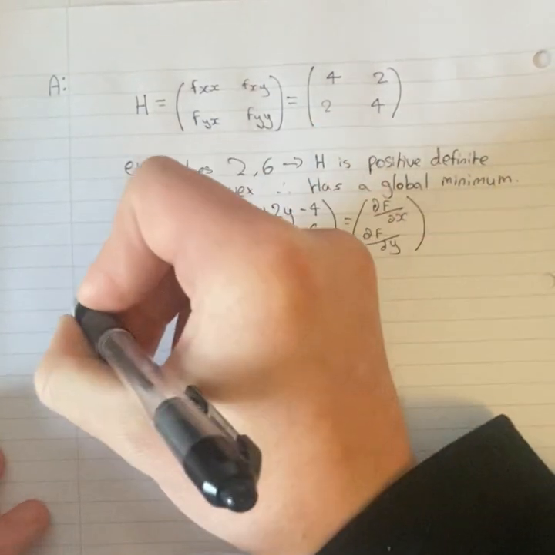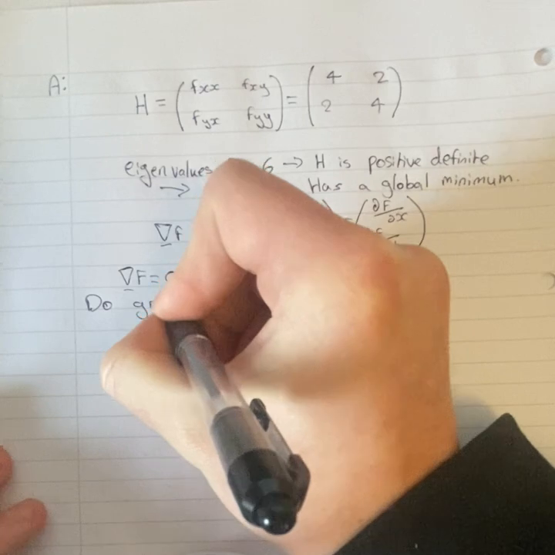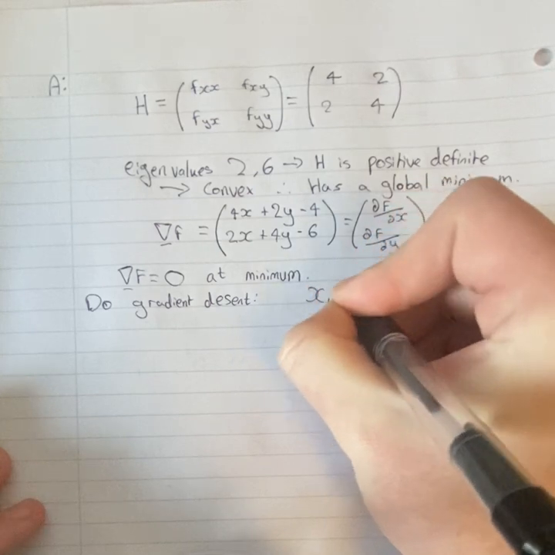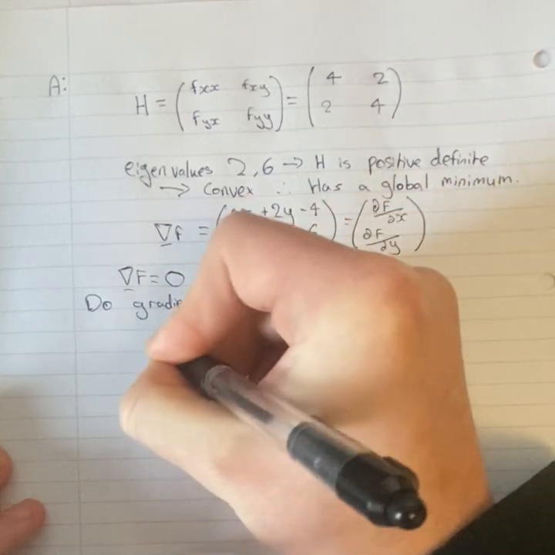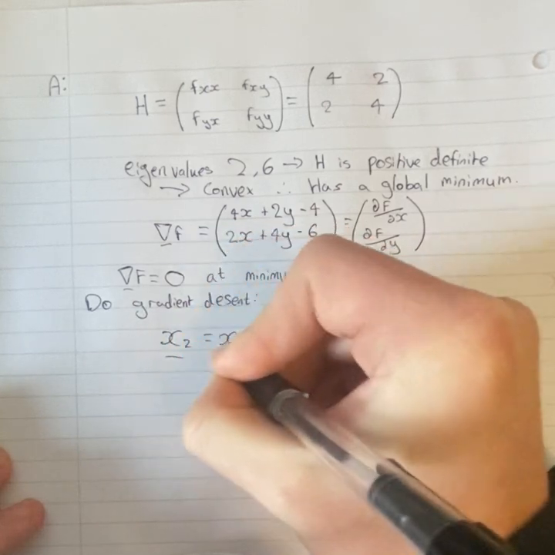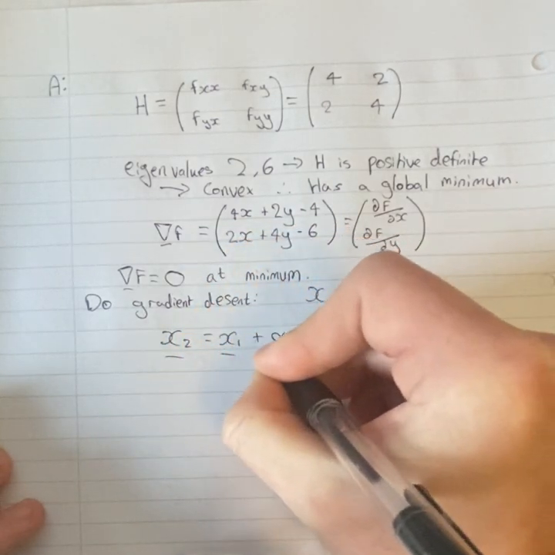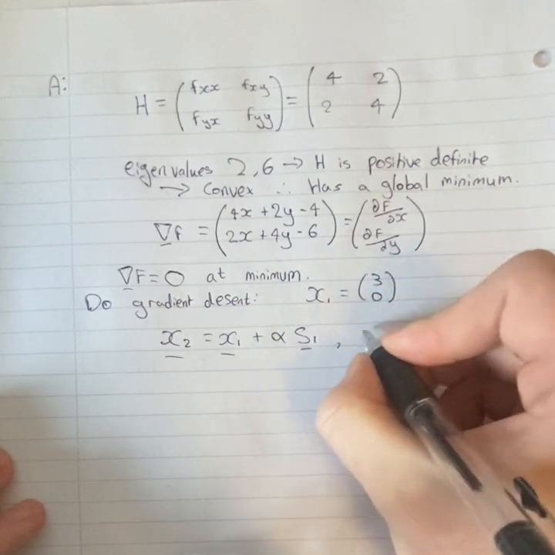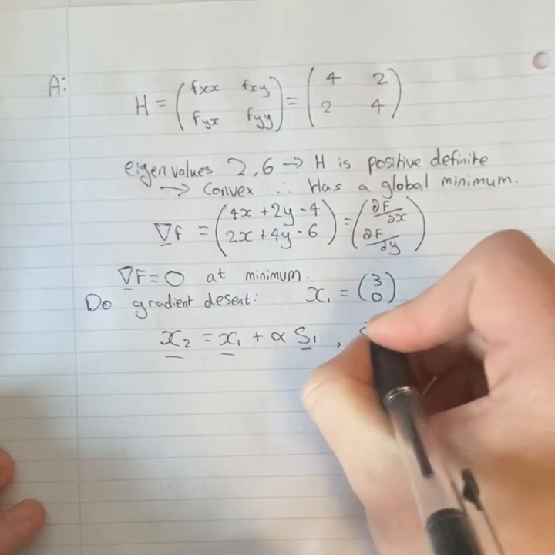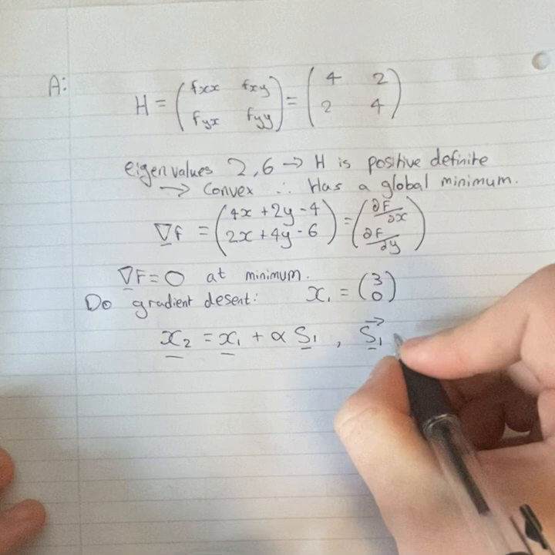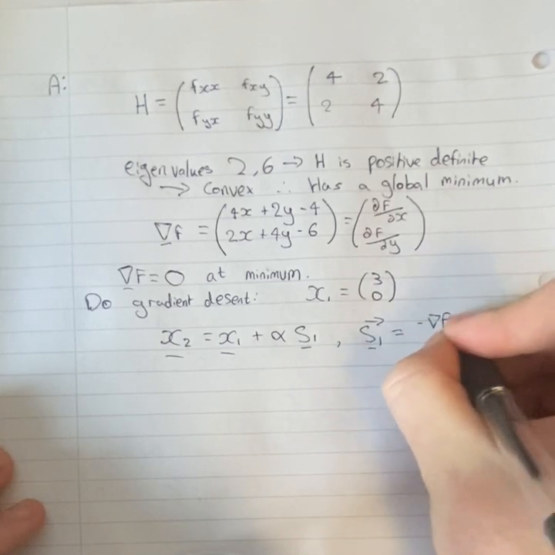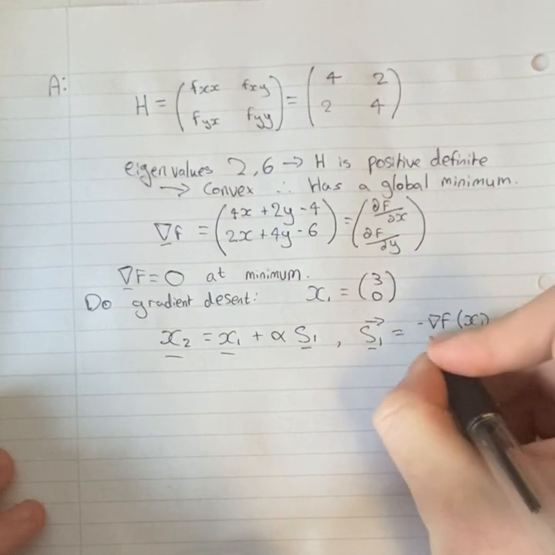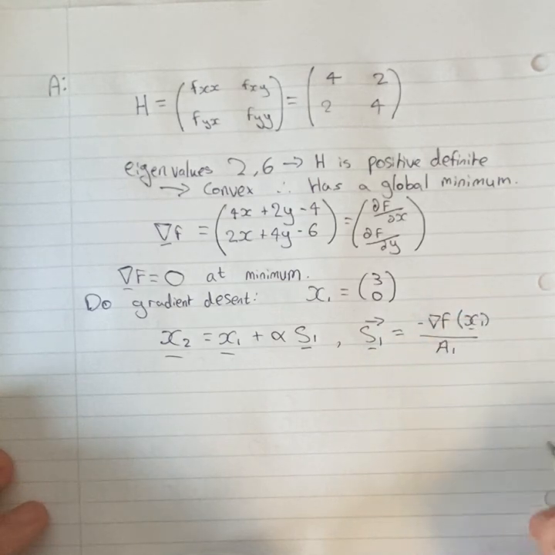So now we're doing gradient descent. Starting at the point x1 equal to (3, 0), we have x2 is equal to x1 plus alpha, some value, and a search direction. Now we're going to find S1. These are vectors actually. We find it by looking down the gradient, because we need to search towards the minimum at x1, over a value to scale it correctly.